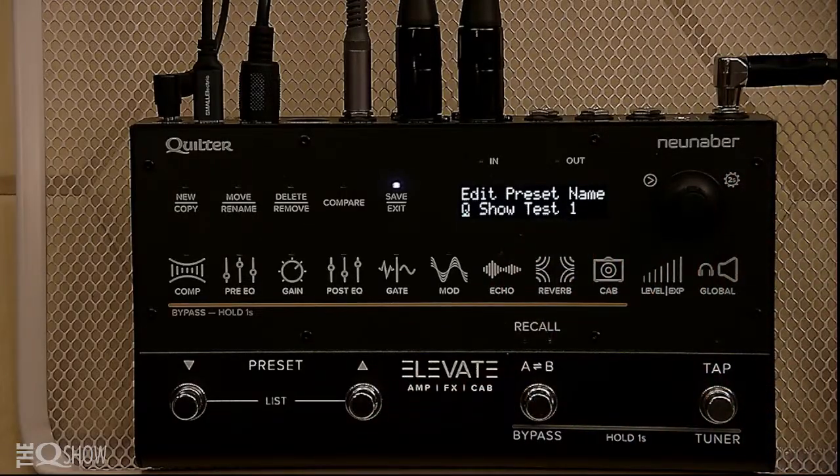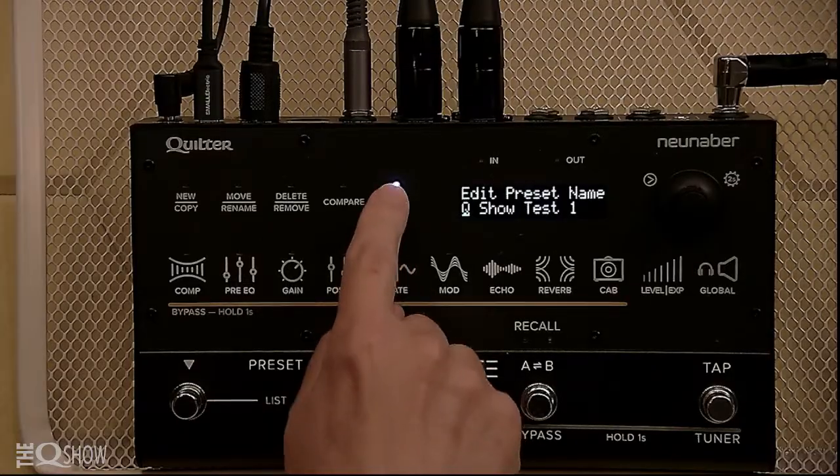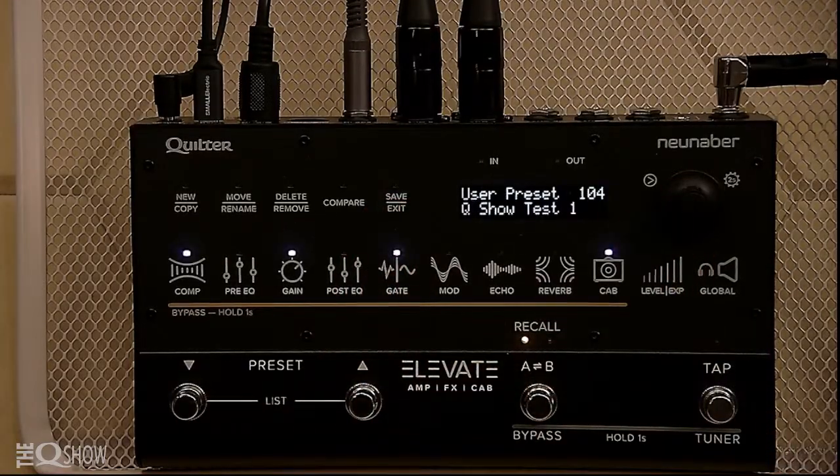I showed you this before, how to create a new preset. Save. And it incremented by one as advertised. You can copy lists as well, and when you do, it'll copy all the references in that list. It's the same procedure as just copying a preset, so I don't need to show you that.